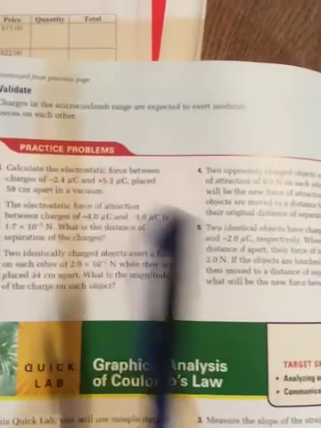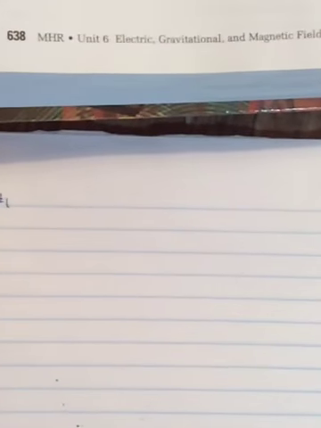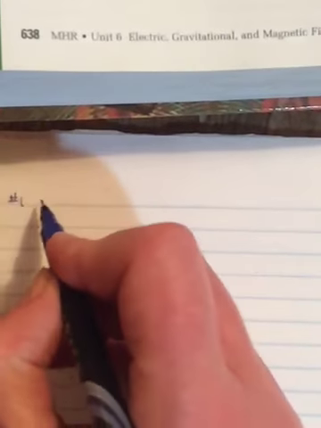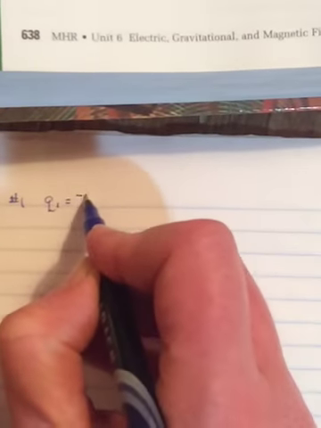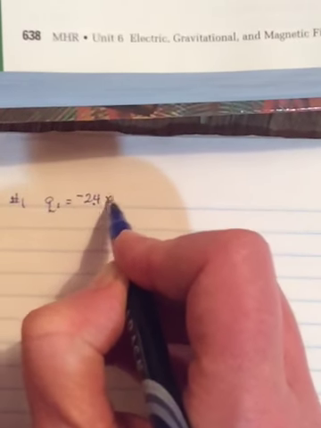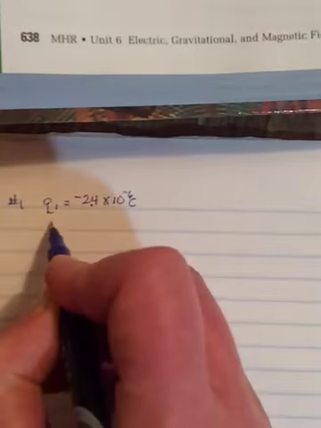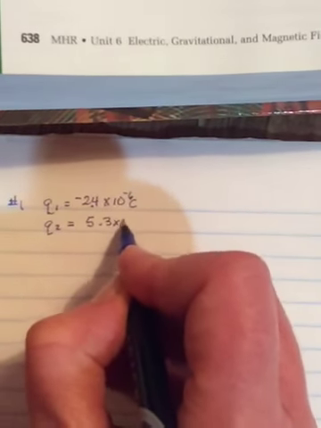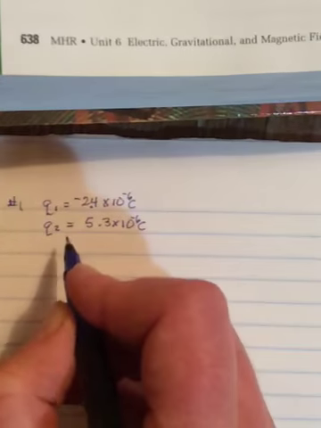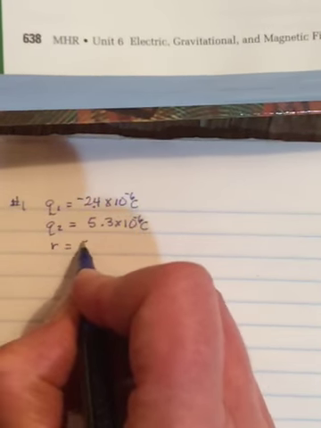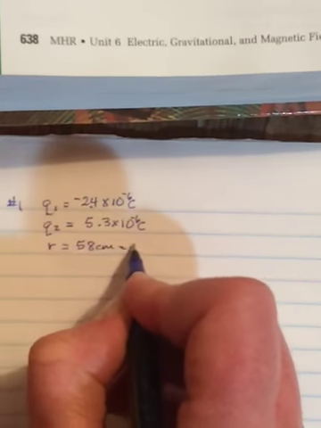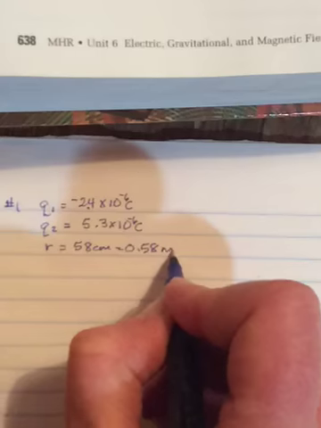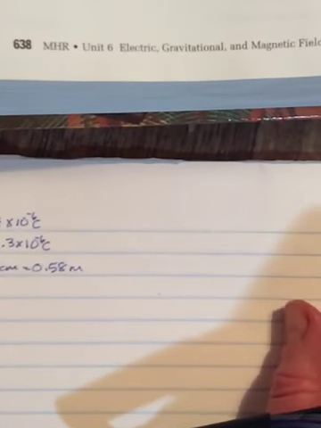And this one is 2. And micro is times 10 to the negative 6. Okay? And so our givens, Q1 is negative 2.4 times 10 to the negative 6 coulombs, and Q2 is positive 5.3 times 10 to the negative 6 coulombs. And then it says that they are 58 centimeters apart, which of course you have to change to meters, so 0.58 meters. And it wants you to find the electrostatic force.